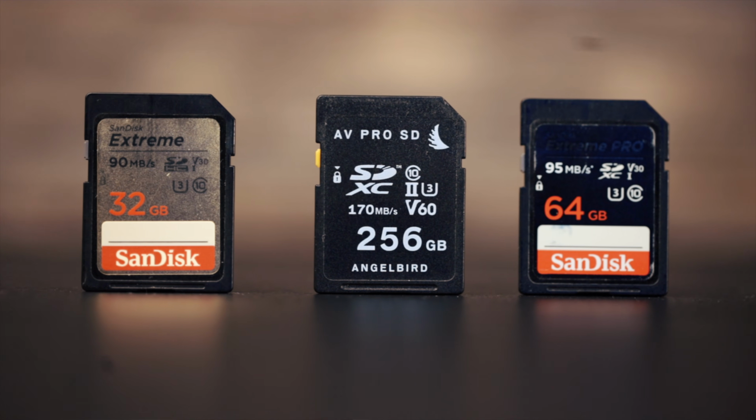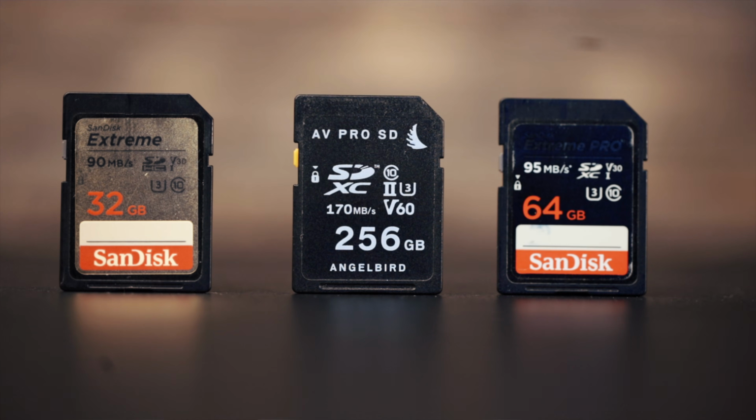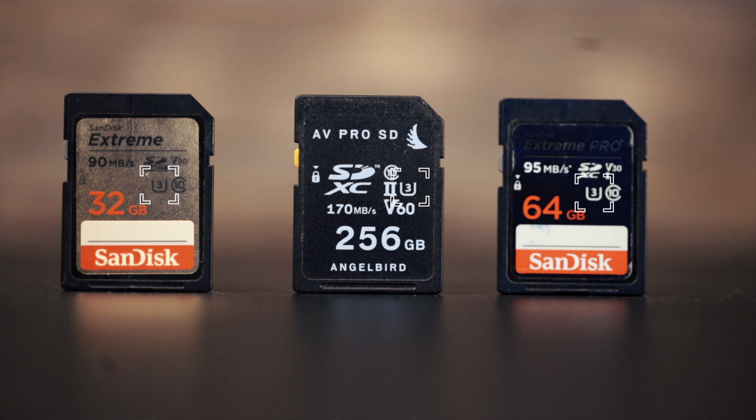For example, there's this U shape that looks like a small cup that has a number in it. And usually it has a number in it between 1 and 3. And that means if there's a 1 in it, it has a minimum sustainable write speed of 10, the 2 means 20, and the 3 means 30 megabytes per second. And that number usually goes for everything, shooting pictures and just copying files over.